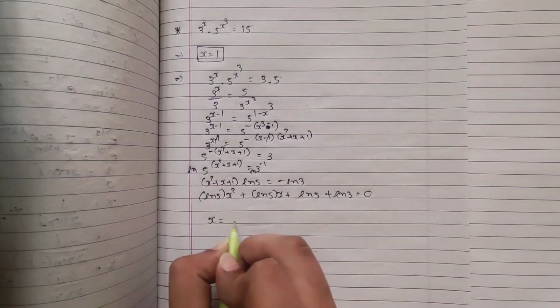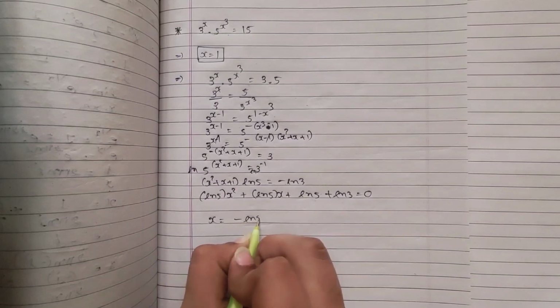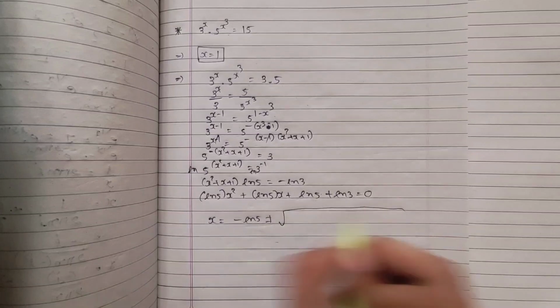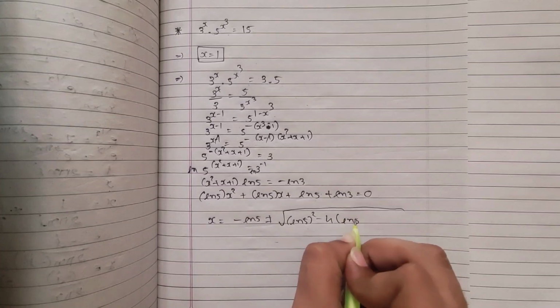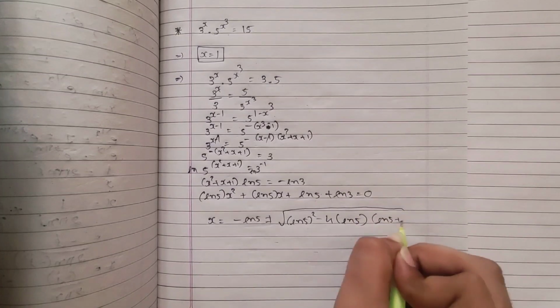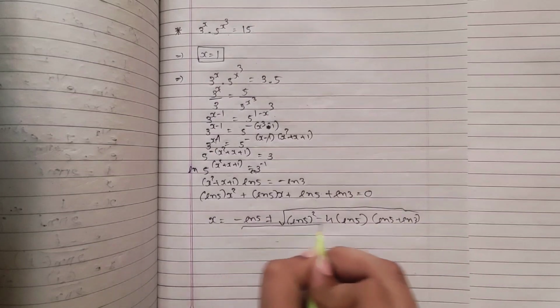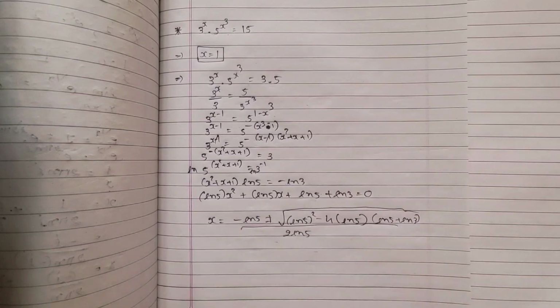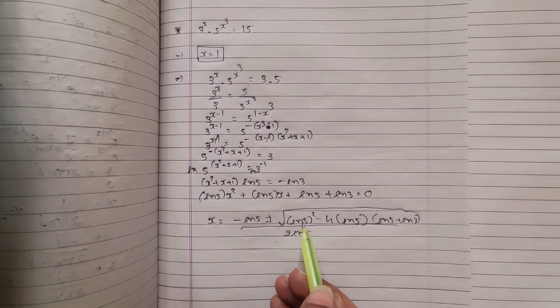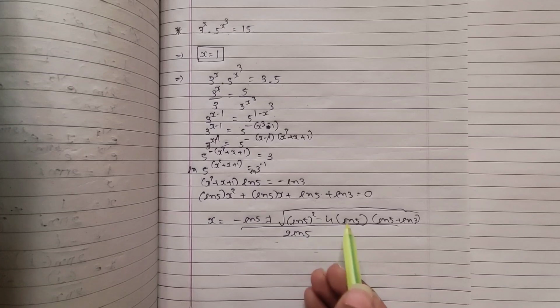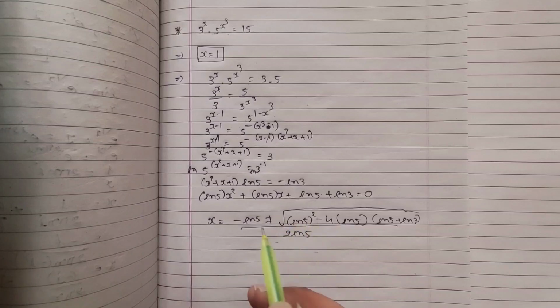So x equals, I will write minus b, which will be minus ln 5, plus or minus under root b², which means (ln 5)², minus 4 into a, ln 5, into c, ln 5 plus ln 3, divided by 2a, which means 2 ln 5. I hope you know this much, right? Which is very simple. So now we have to see how do we solve this kind of equations, right? So first of all, I find out whether b² minus 4ac is greater than 0 or less than 0. If it is greater than 0, then I will get real values. But if it is less than 0, then I will get imaginary value as our answer.